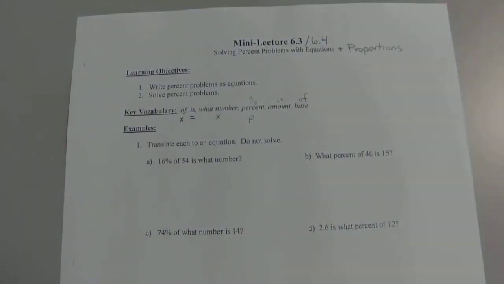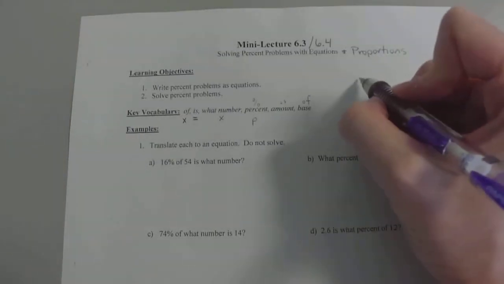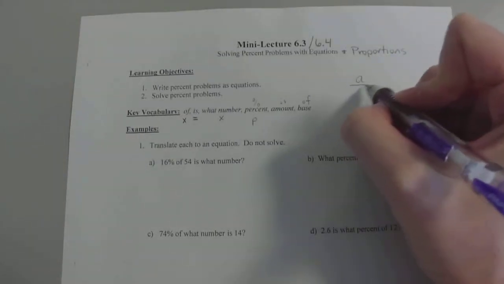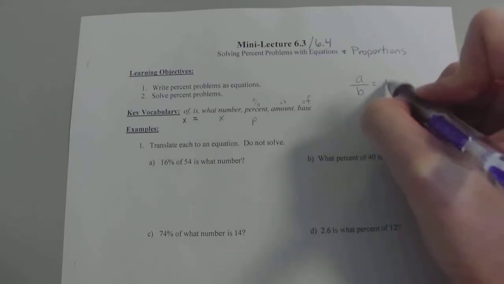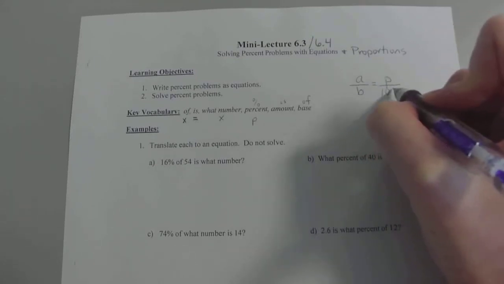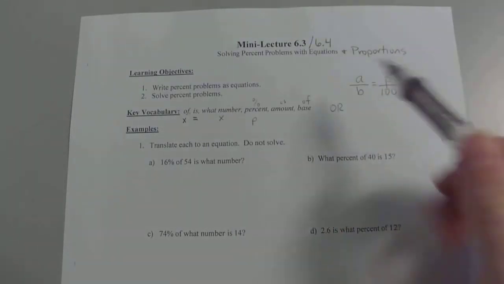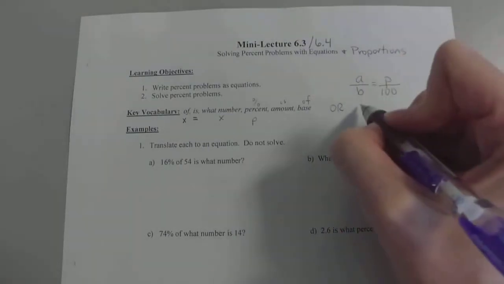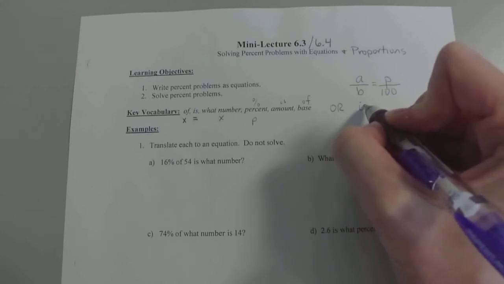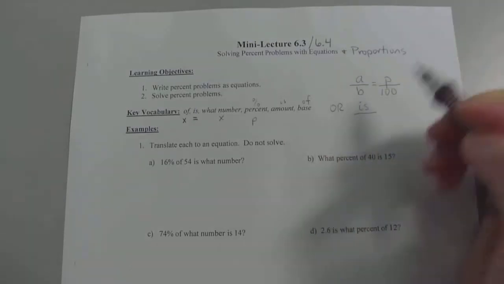All right, so what I'm going to do is I'm going to do these all showing you both ways. The first way I'll do it is using proportions. So using proportions is amount over base equals percent over 100. Remember, amount is the word is, so whatever number is close to is goes on top.